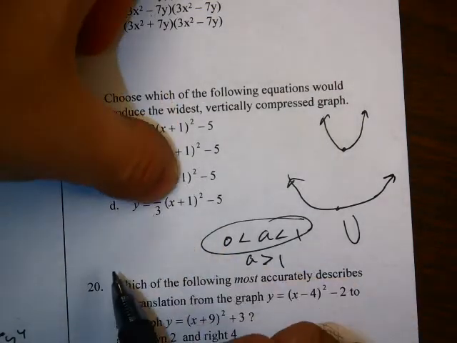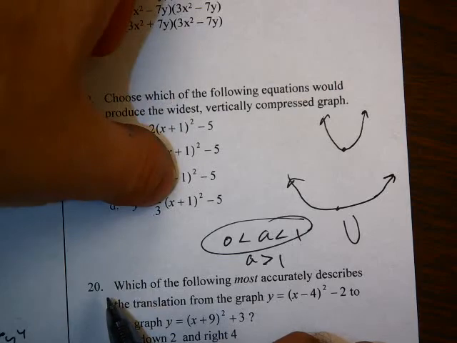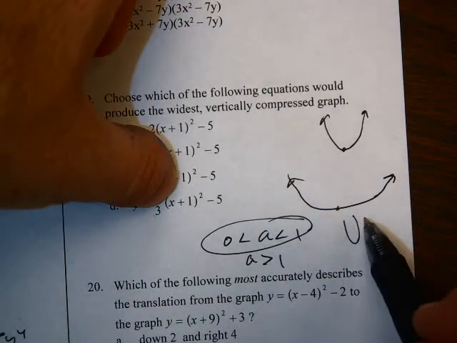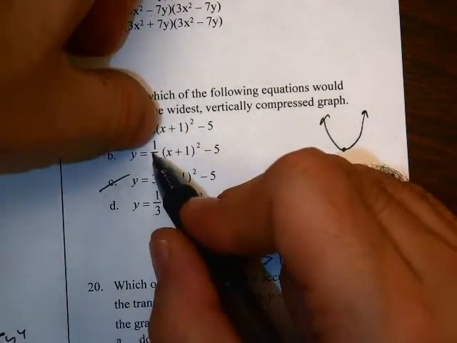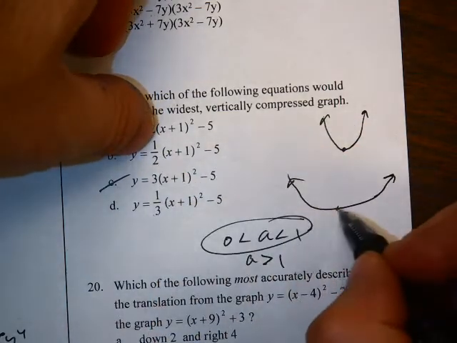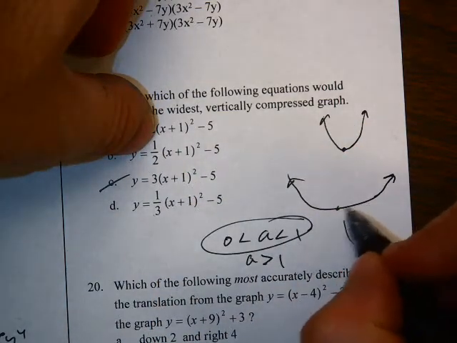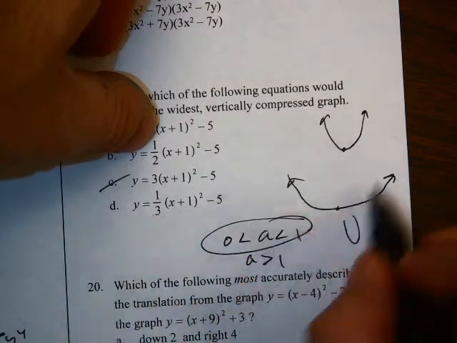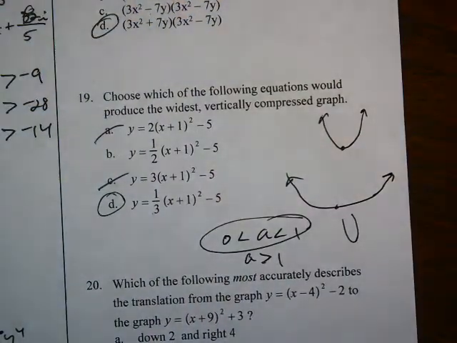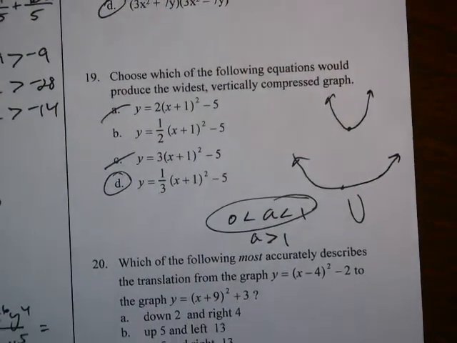I've got a 2, I've got a 3. The larger denominator is going to get it to be the widest. It's treated a little bit like slope. It's like if we went right 2 up 1, right 3 up 1. The right 3 up 1 will give you a wider graph. So our answer for number 19 is going to be the last one, D.